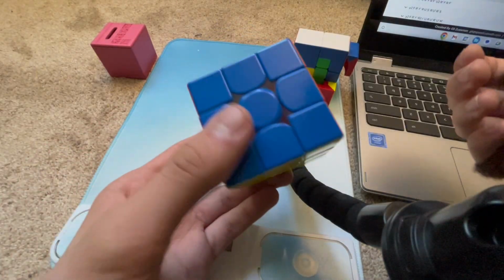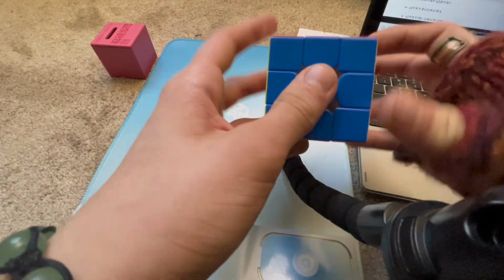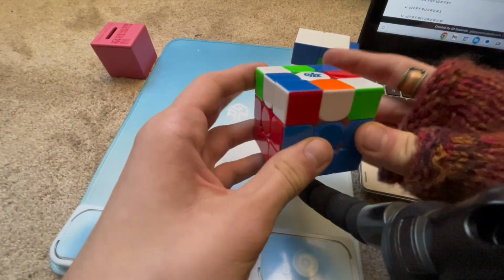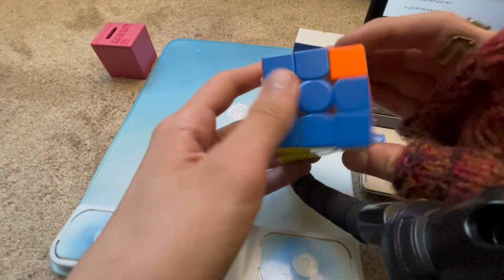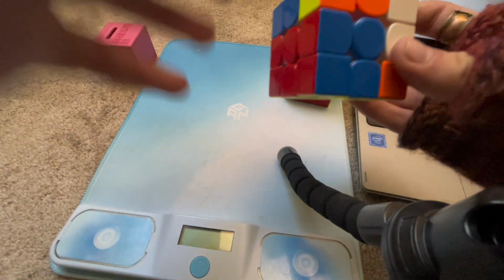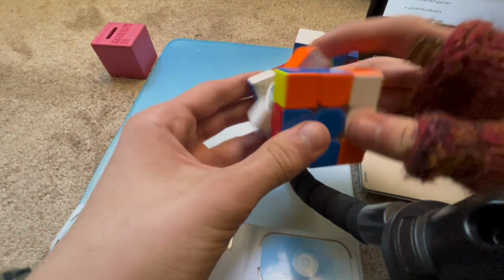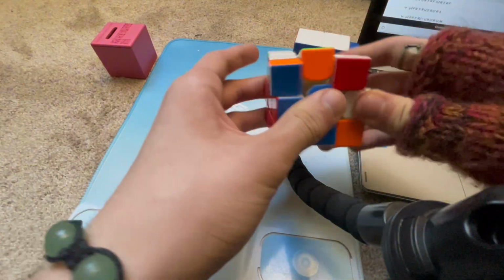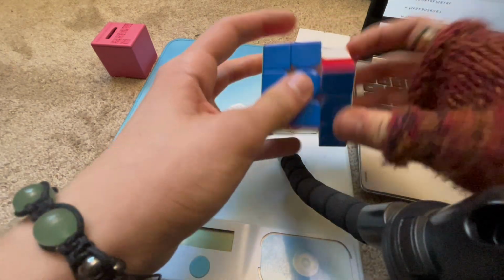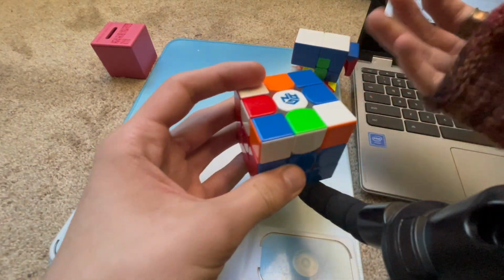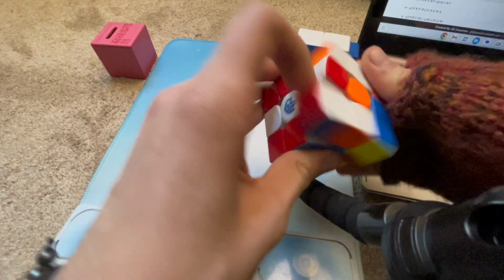Okay, sorry, I was interrupted, but yeah. So basically, this algorithm is just like taking out the pair right here, and then you do U, and then you do an S prime, and then you just insert it. So yeah, it's really easy. It's pretty self-explanatory too. You should be able to understand this, and it should be really fast after you practice it a bunch. So yeah, it's just like that.